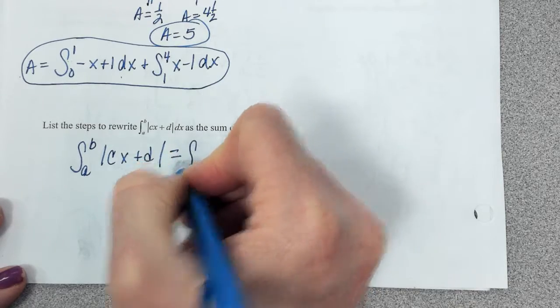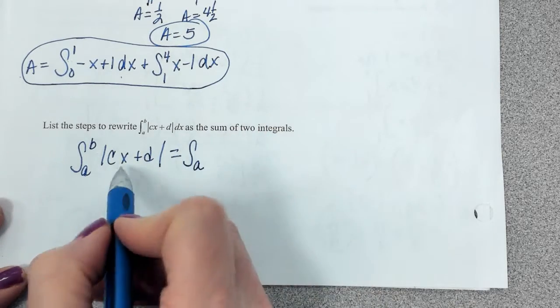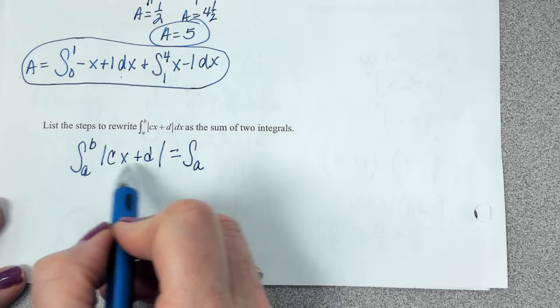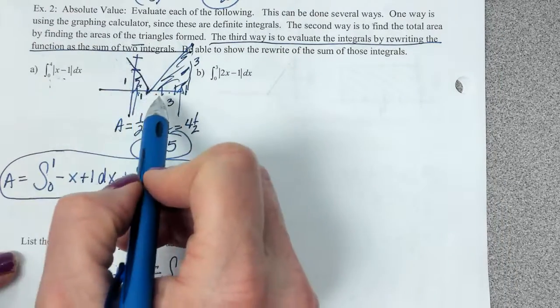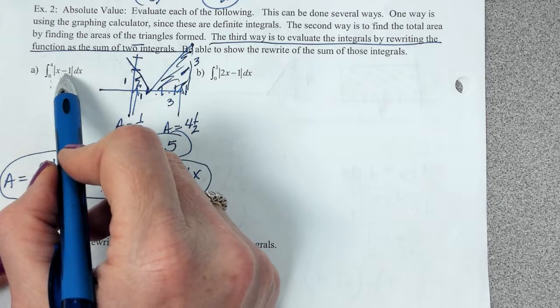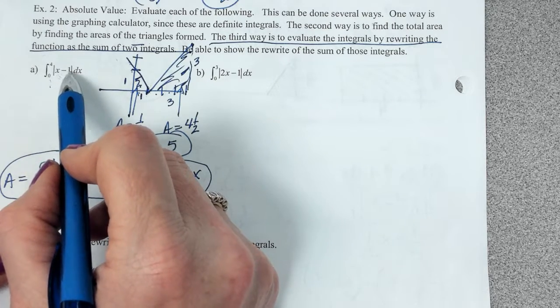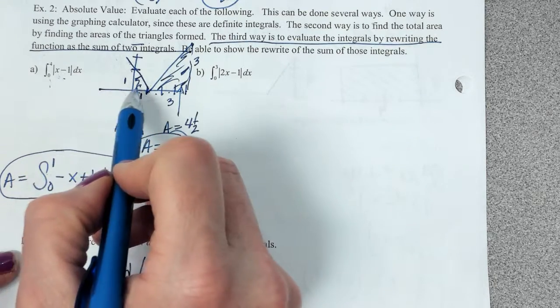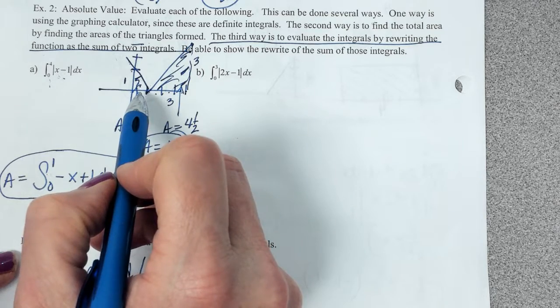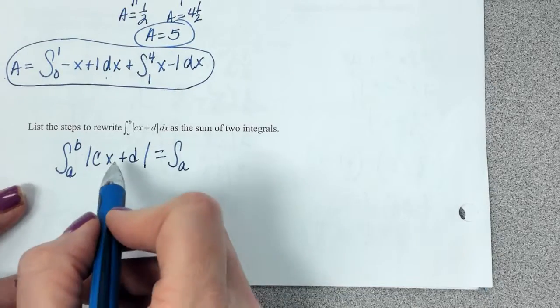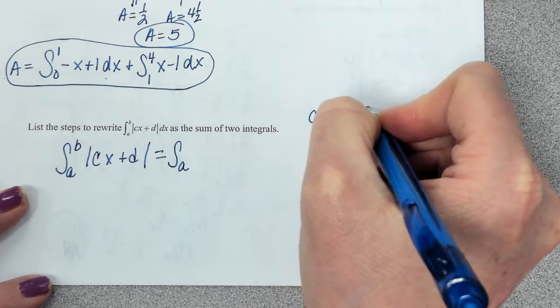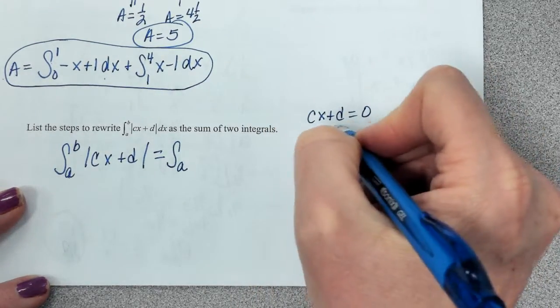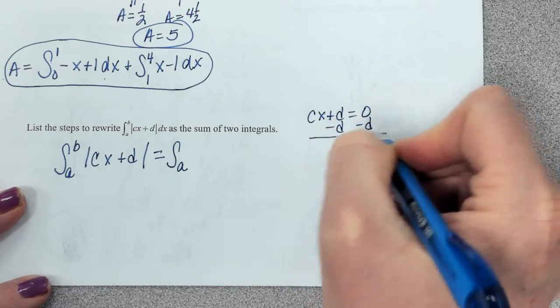It's going to be the integral from a, and then what did we say we did with this to find out what this top number was? Do you remember from the warm-ups? What did we say we do with this to find out where that vertex is? Set it equal to 0. Good. So I would take this cx plus d, set it equal to 0, and solve it for x.